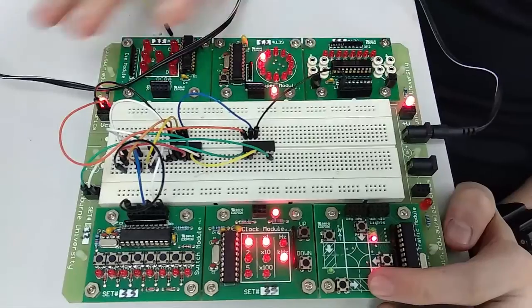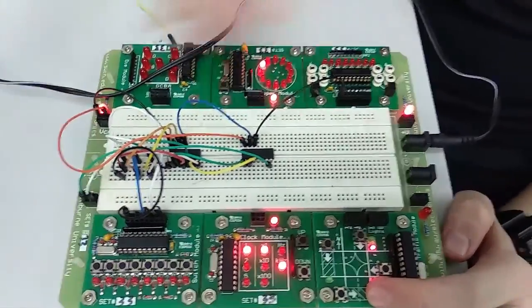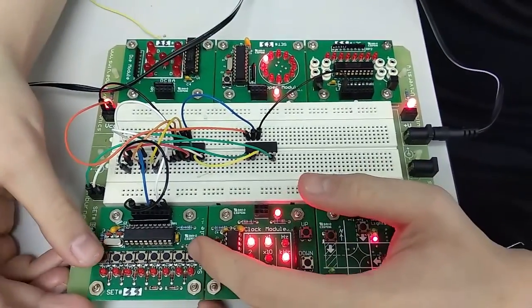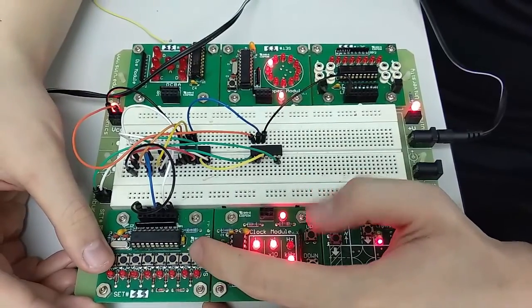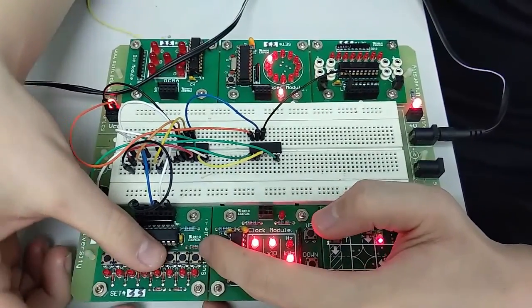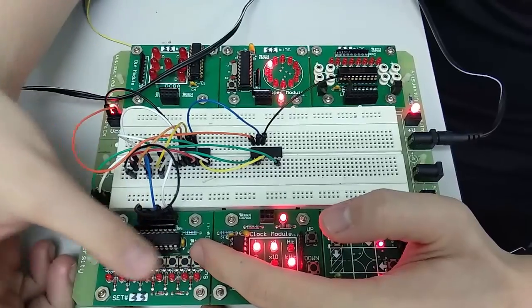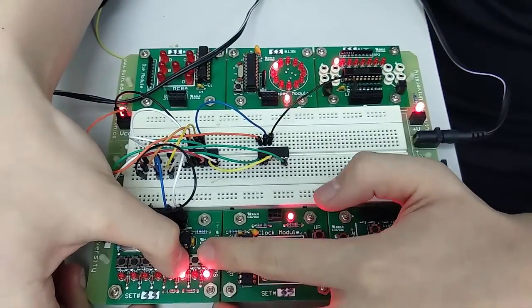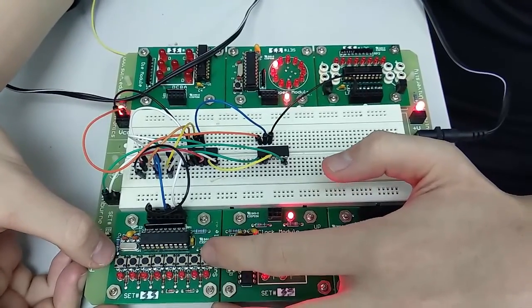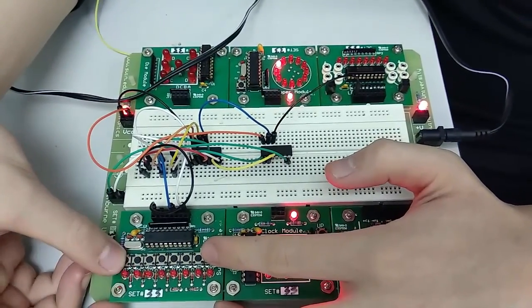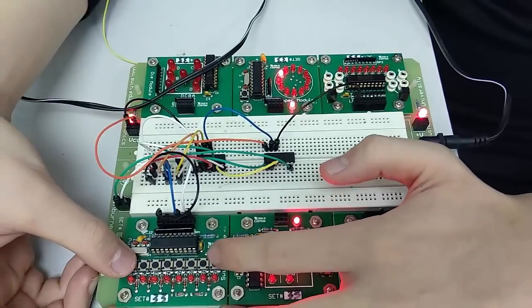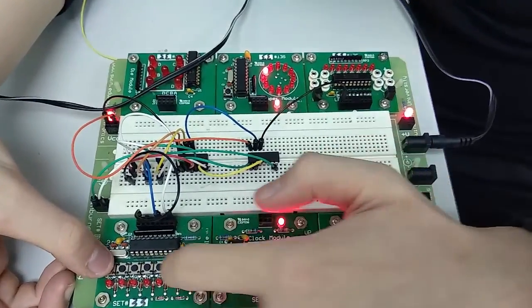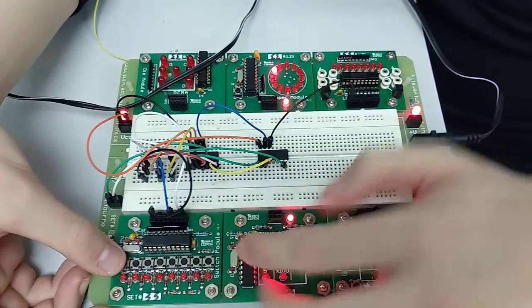So this is when all the inputs are low, 0 0 0. This is when 0 0 1, 0 1 0, 0 1 1, the output is high. 1 0 0, 1 0 1, 1 1 0 and 1 1 1.